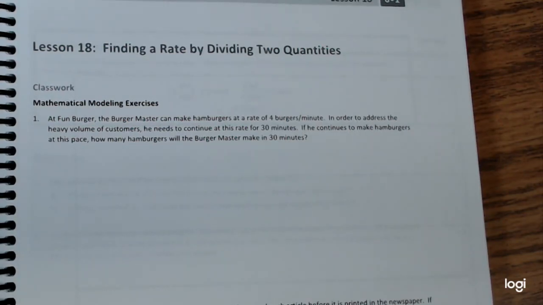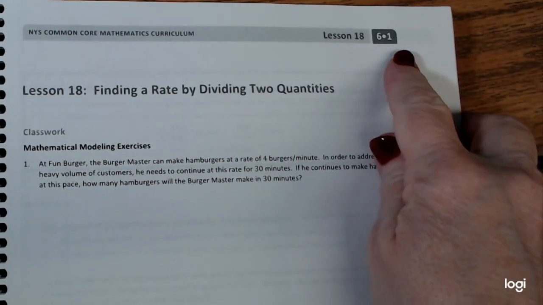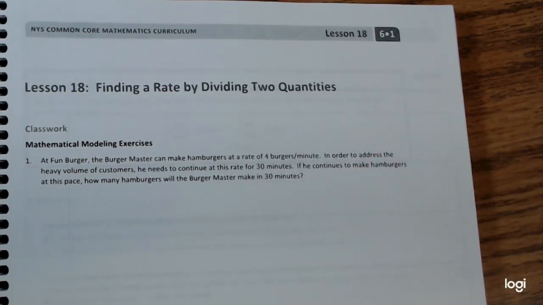I'm so excited for us to get going on our lesson 18. We're going to continue moving forward in mod 1. Would be great to get our blue book done so we can get into that beautiful yellow math book. Today in lesson 18, we're going to be finding a rate by dividing two quantities.